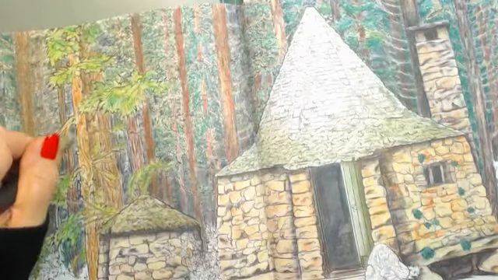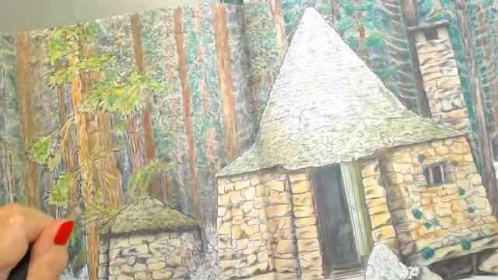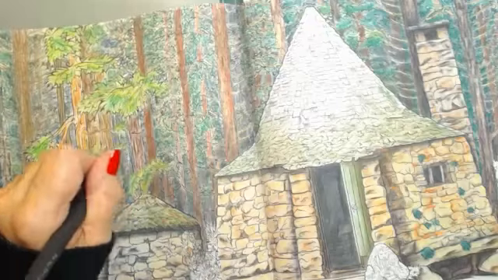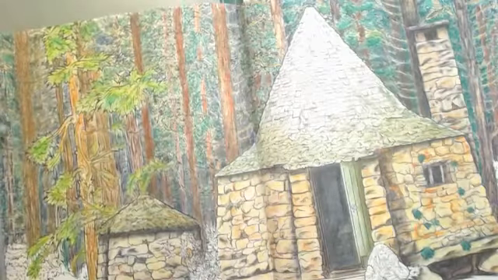Have a little bit of light down there because there's a little bit of light filtering through in certain places, I think.